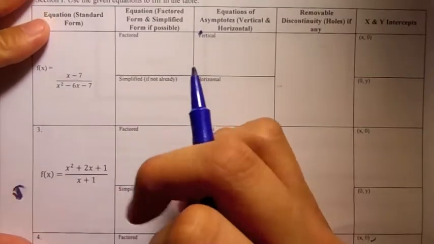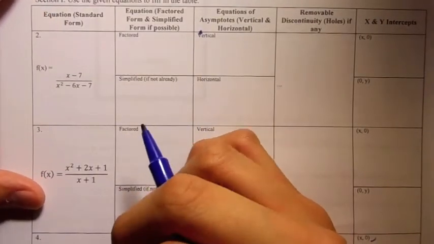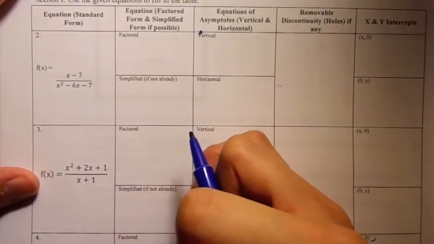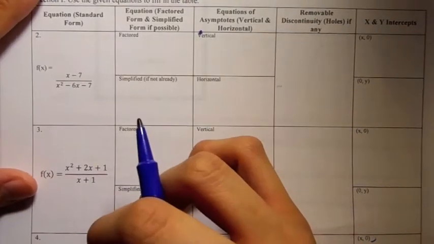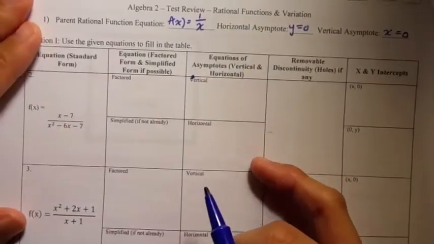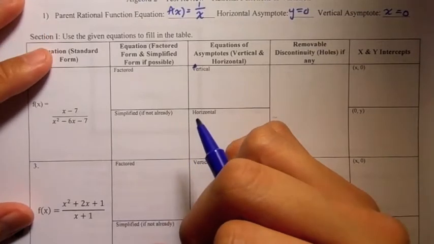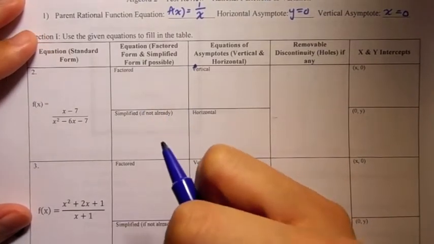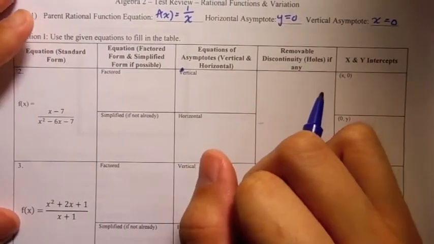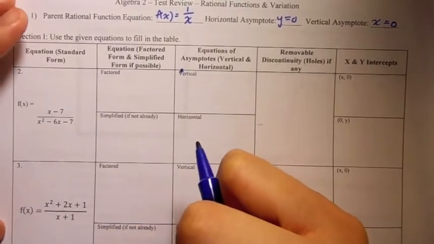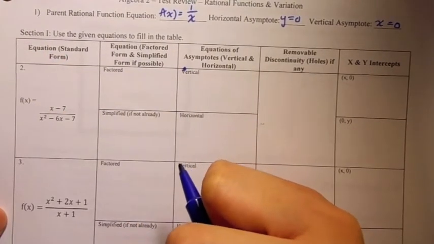Alright guys, so I structured this review to mirror kind of like what the test is going to look like, so you would be more prepared. So as you can see, yes, a big bulk of this is identifying the different discontinuities and even the x and y intercepts. And again, all of these are just to help see what the graph looks like.